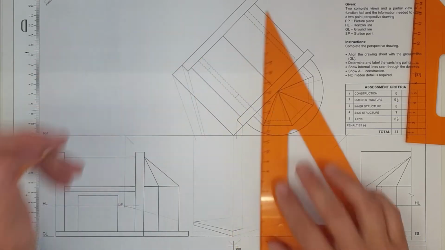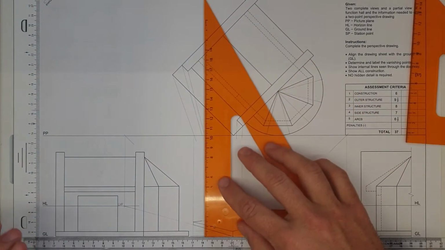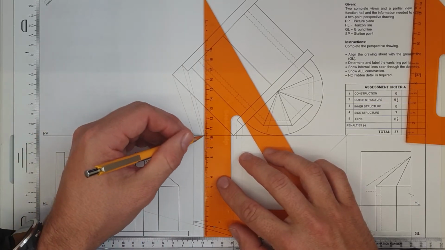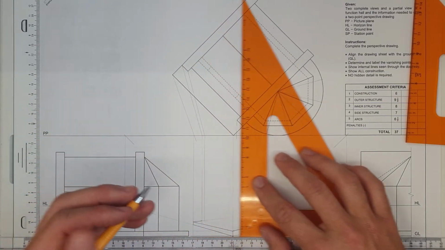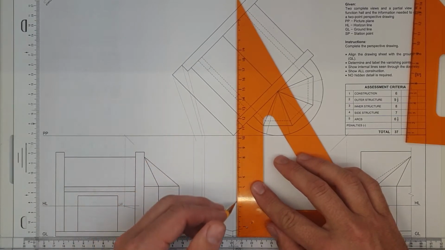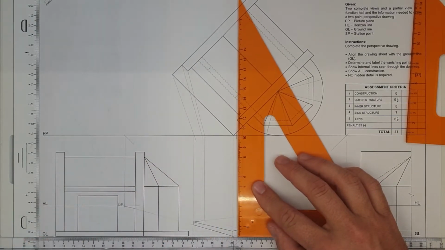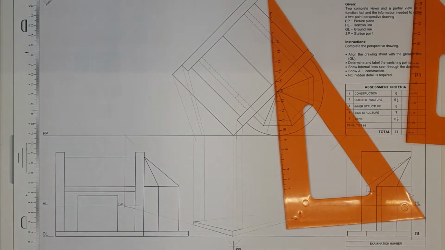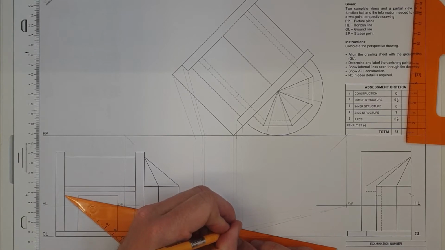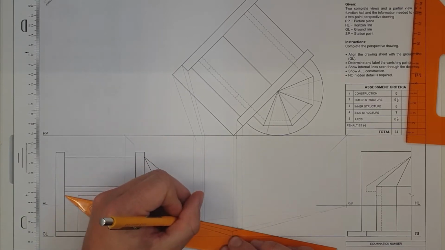Now the thickness of those walls, let's quickly draw that in as well. To the standpoint. I can now bring that up there, as well as this one over here, bring it down. And that will give me the thickness of the walls.